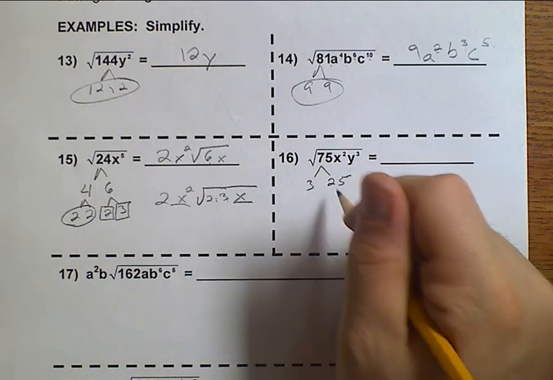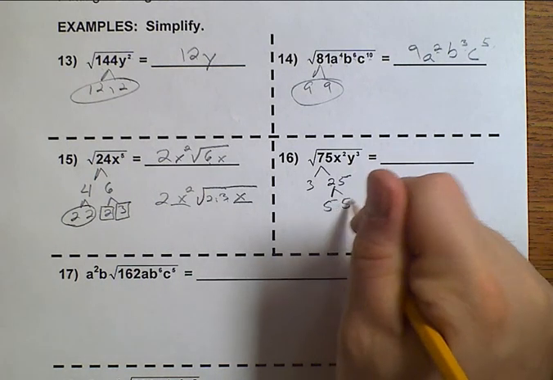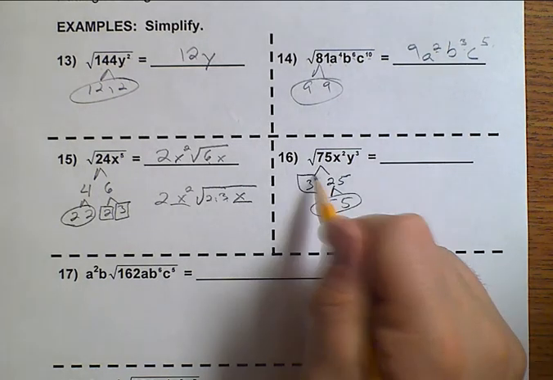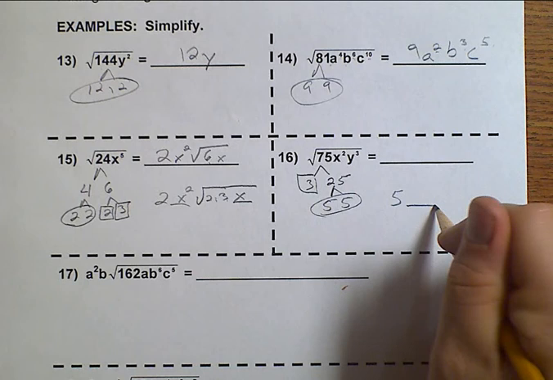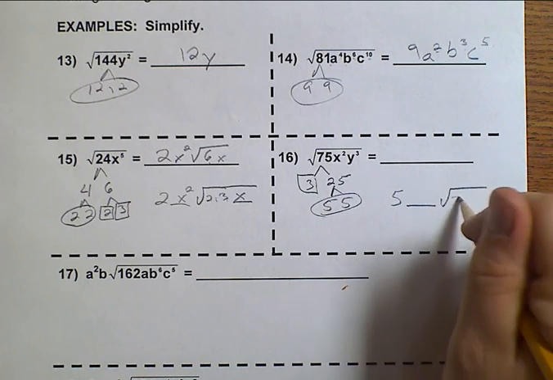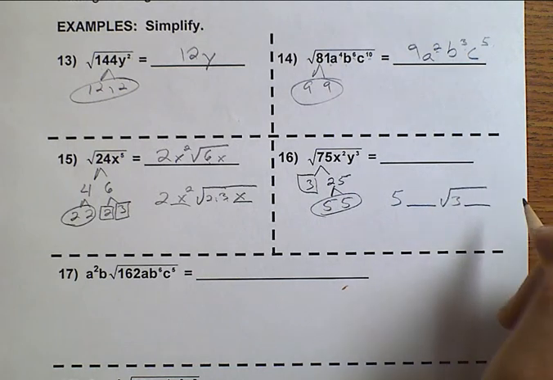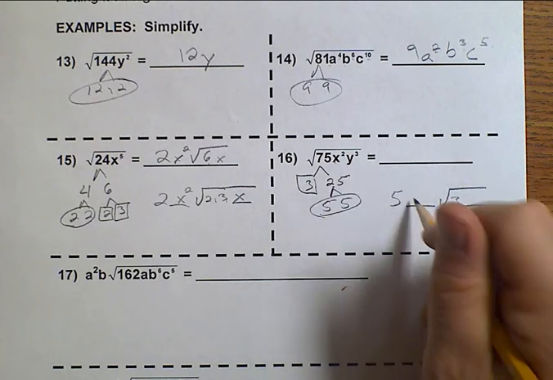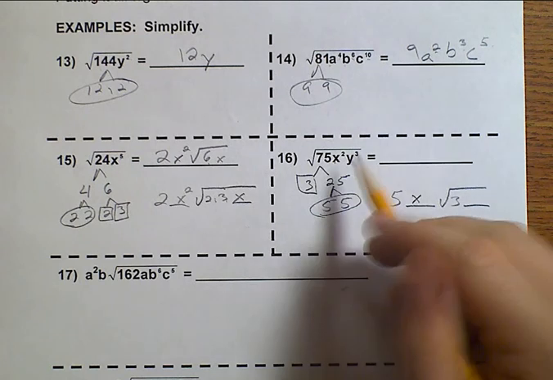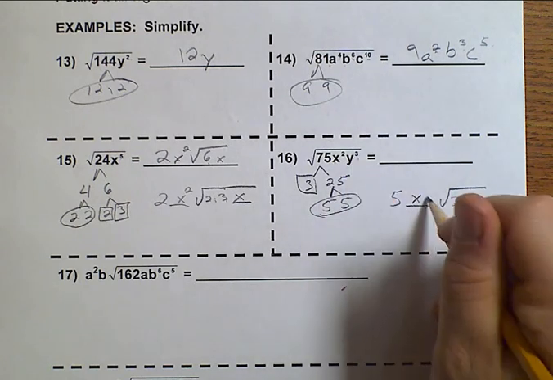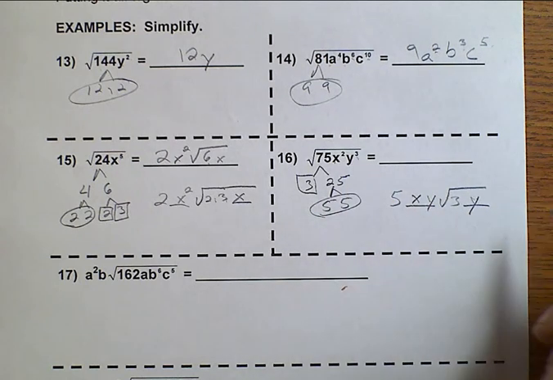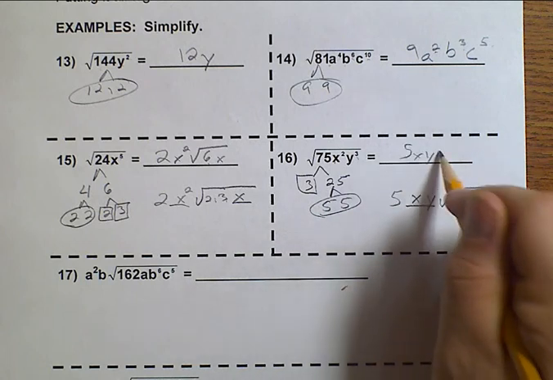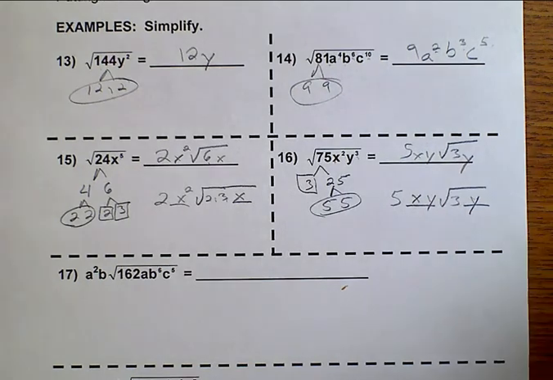And 25 is 5 and 5. So we've got a pair of 5s with a 3 left over. Leave some space for some variables. Well, x squared, 2 divided by 2 is just 1, x. Y cubed, 3 divided by 2 is 1, with a remainder of 1. So this is 5xy on the square root of 3y.